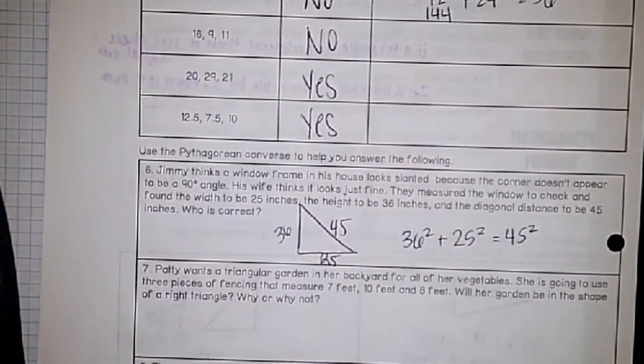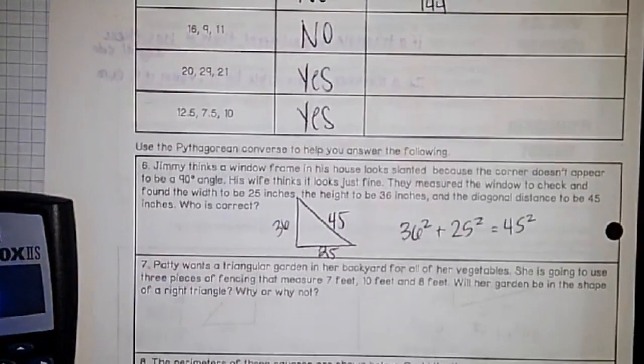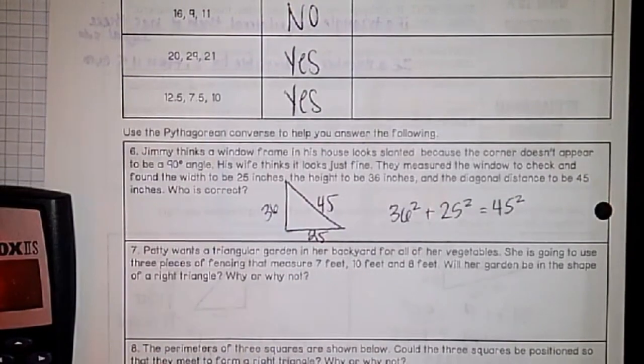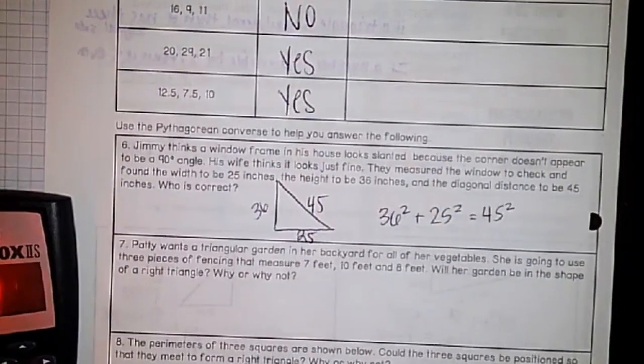36 squared plus 25 squared. The wife said it looks just fine. It's not fine? Jimmy's right? No, it's not.